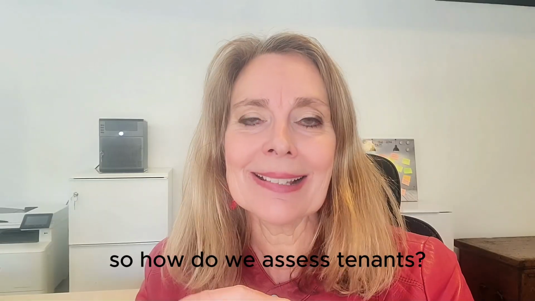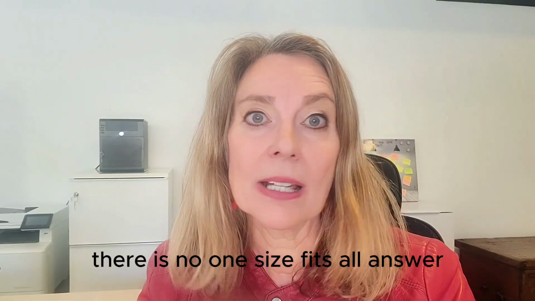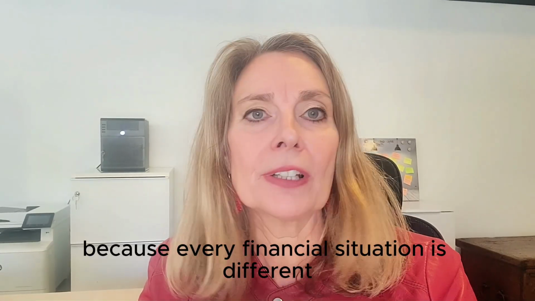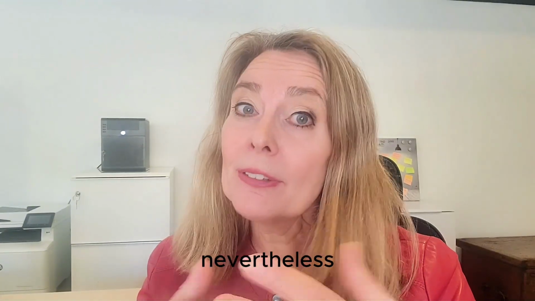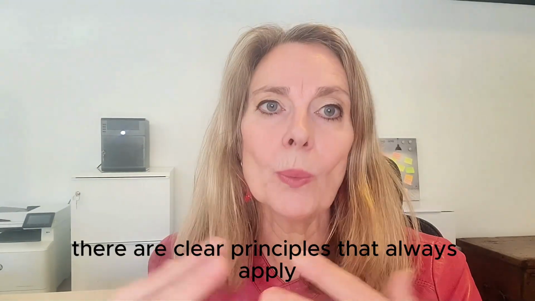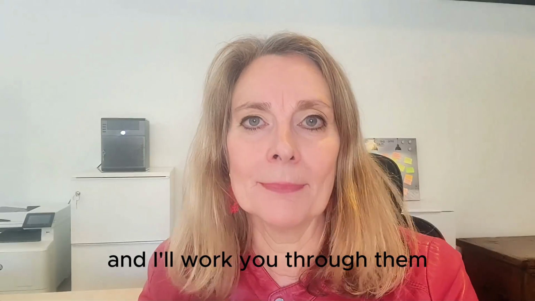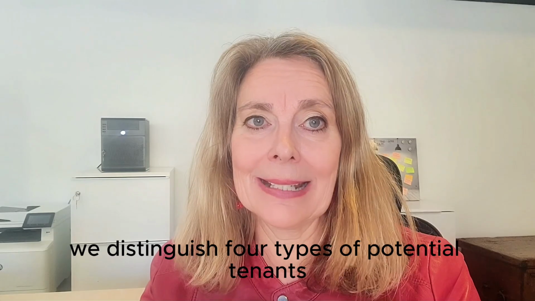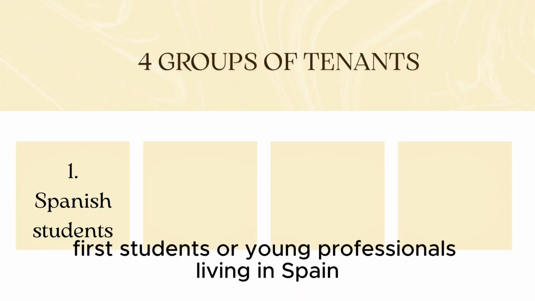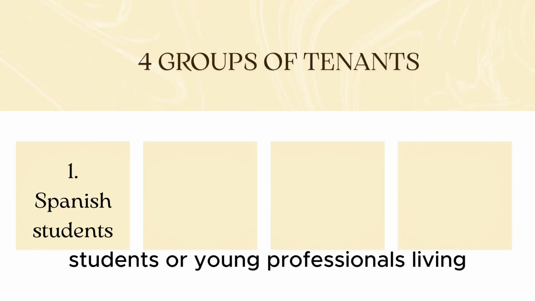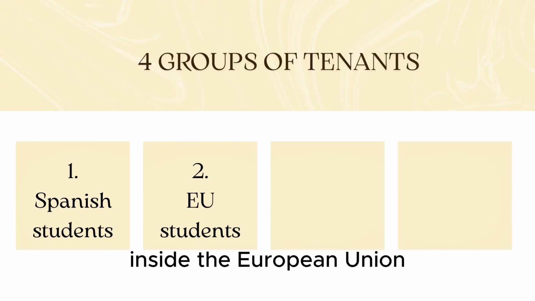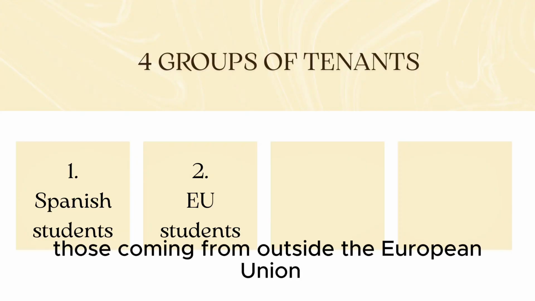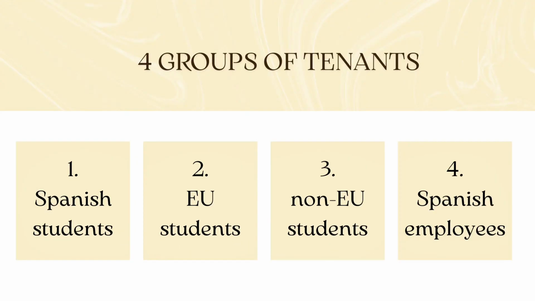So how do we assess tenants? There is no one-size-fits-all answer because every financial situation is different. Nevertheless, there are clear principles that always apply, and I'll walk you through them. We distinguish 4 types of potential tenants. First, students or young professionals living in Spain. Second, students or young professionals living inside the European Union. Third, those coming from outside the European Union. And fourth, Spanish employees.